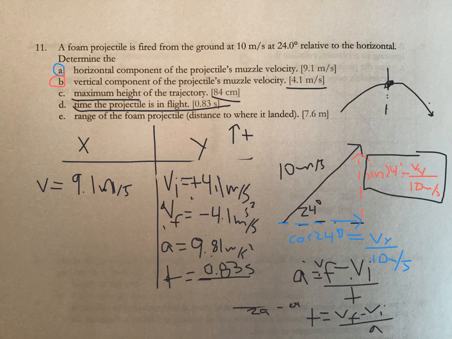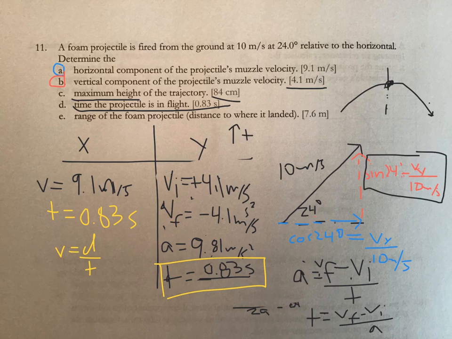Now the important part for this last question is that this time is the same for both dimensions. So if that is 0.83 seconds, this is 0.83 seconds as well. The x direction is uniform motion, so I'm using just this velocity as distance over time, the uniform motion formula.